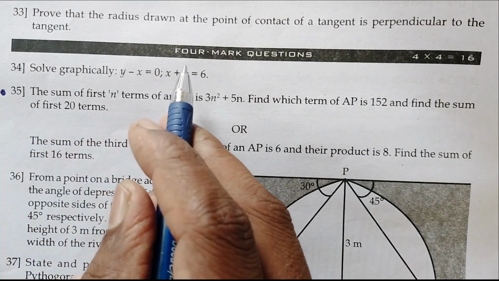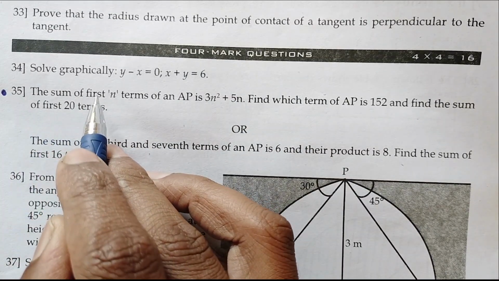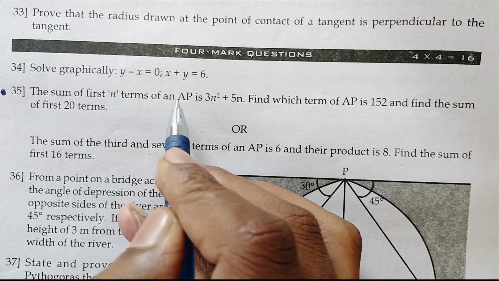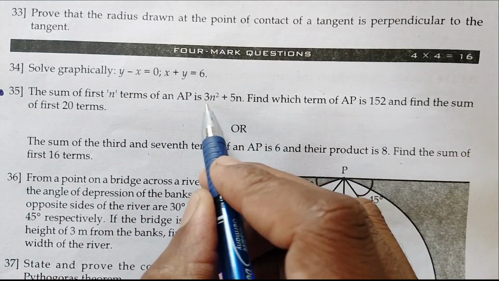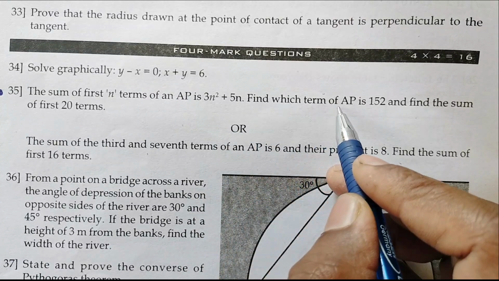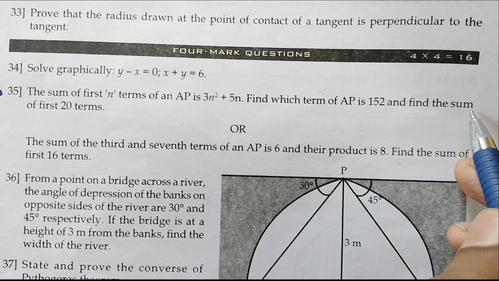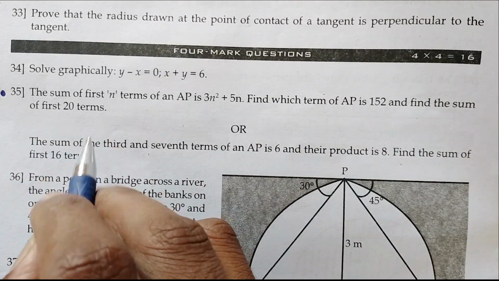35th problem. It is a 4-mark question. The sum of first n terms of an AP is 3n square plus 5n. Find which term of the AP is 152 and find the sum of first 20 terms.